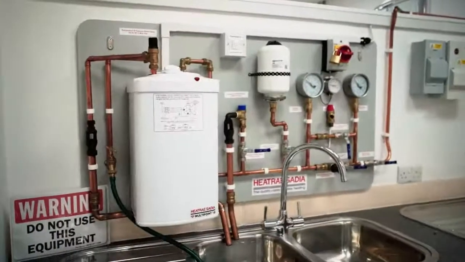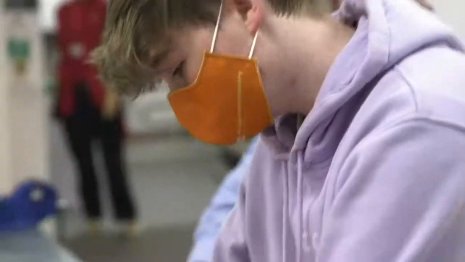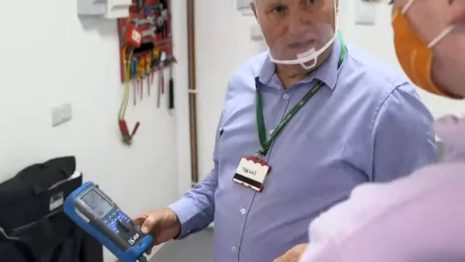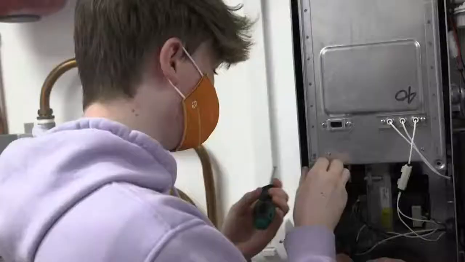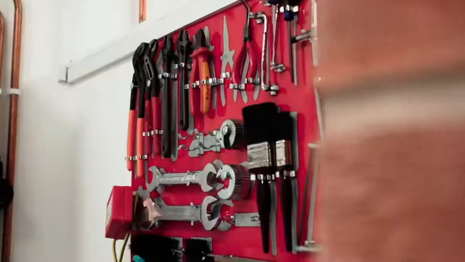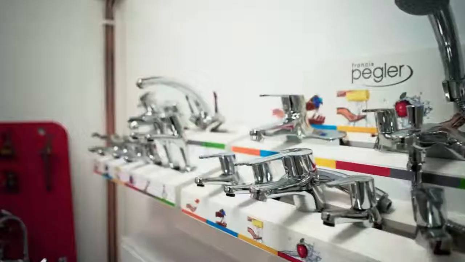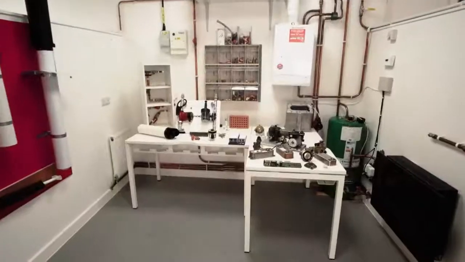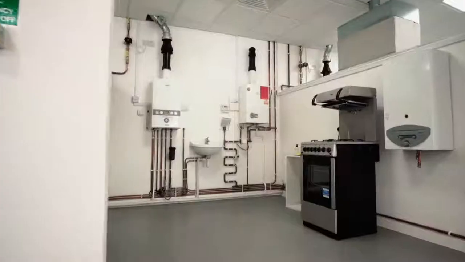If we go into the next bay, we've got a lot of our old appliances. It's difficult to get the old appliances these days. Some are 20, 30 years old, so we've been careful taking them out and putting them back in. So we've got open flue appliances, we've got ventilation, and moving through the bays, we've got our combi section, so all different types of combi boilers.